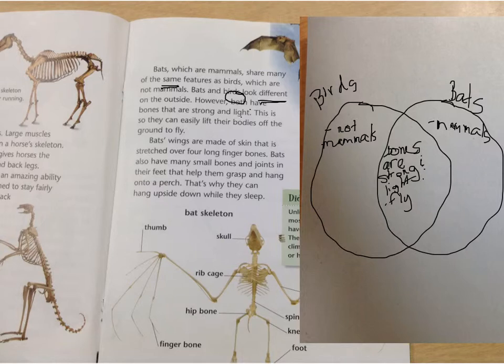I'm going to keep going. Bats' wings are made of skin that is stretched over 4 long finger bones. Bats also have many small bones and joints in their feet that help them grasp and hang onto a perch. That's why they can hang upside down while they sleep. All right, so with this section, it seems like it's giving me more information on bats.